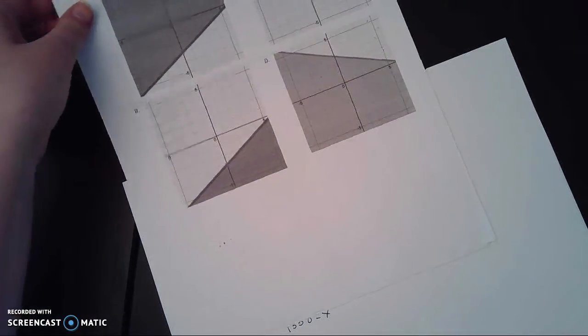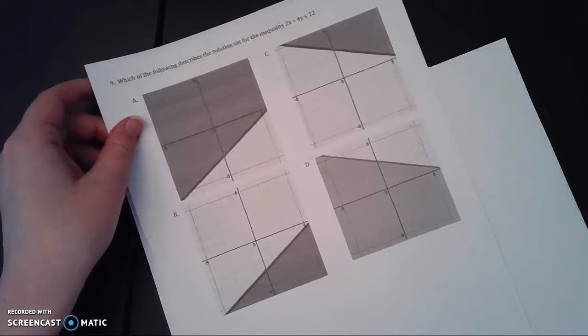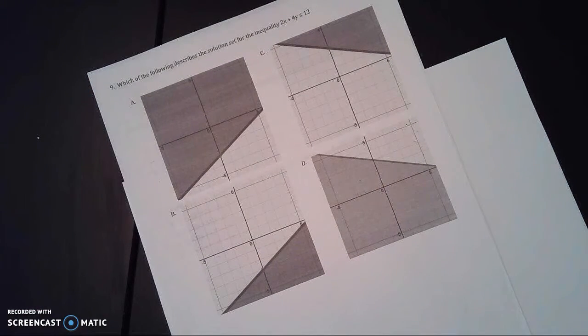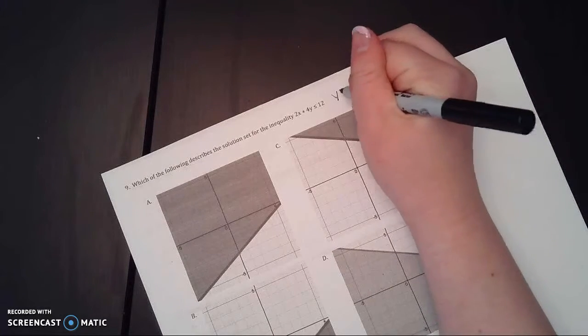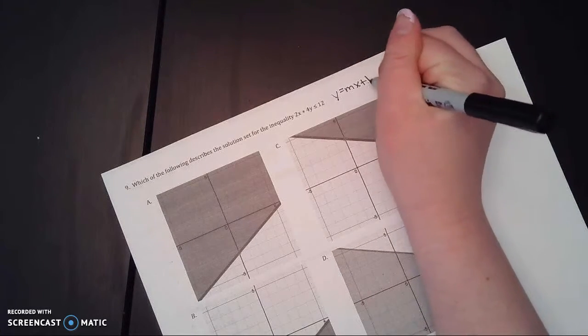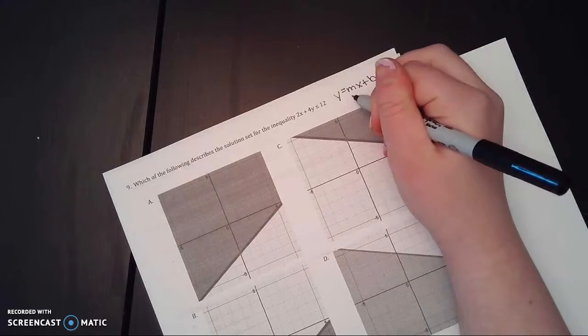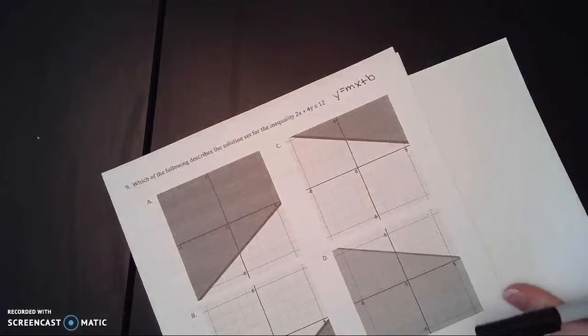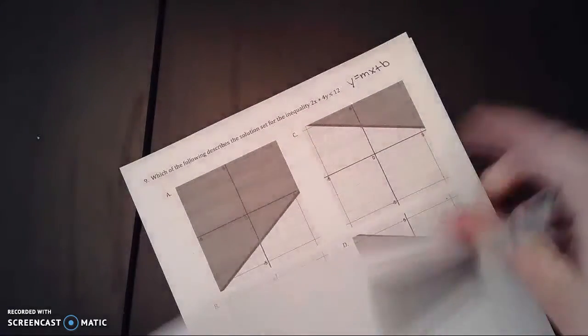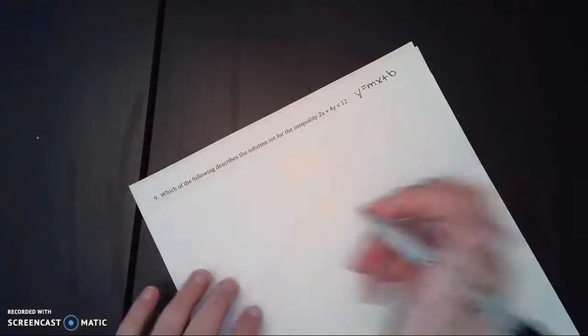Your other question for homework was number 9, which was which of the following describes the solution set to the inequality 2x plus 4y is less than or equal to 12. I can solve this by first putting my equation in y equals mx plus b form. I can determine the y-intercept, I can determine the slope, and then I can determine the shading from there. So I'm going to do the math on this before we start picking.